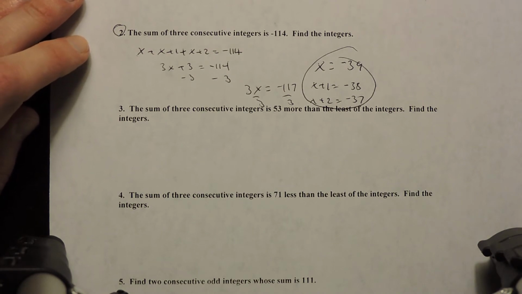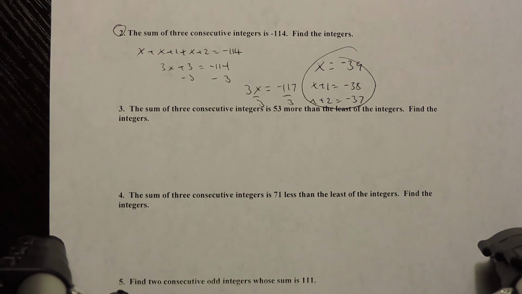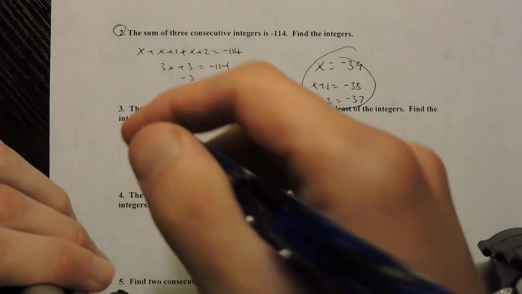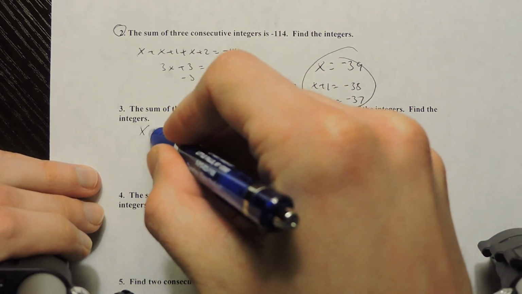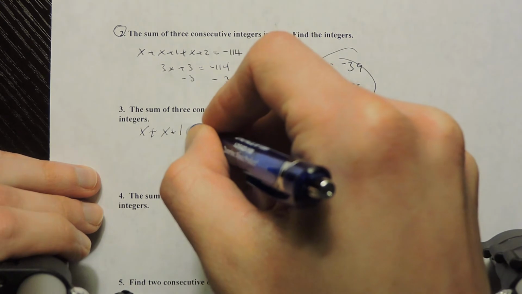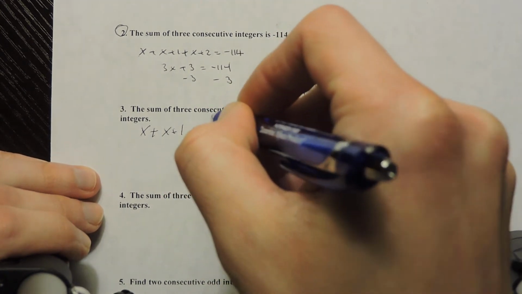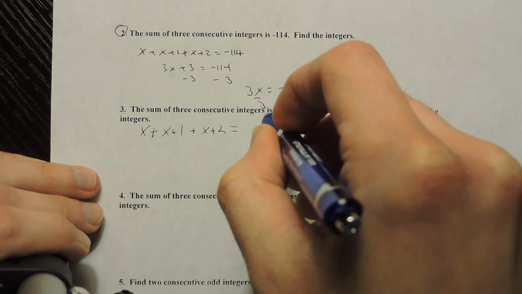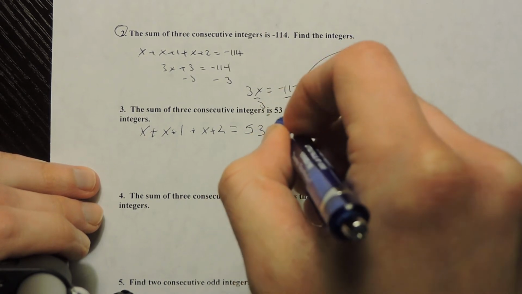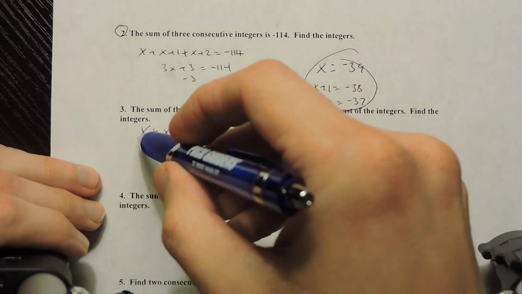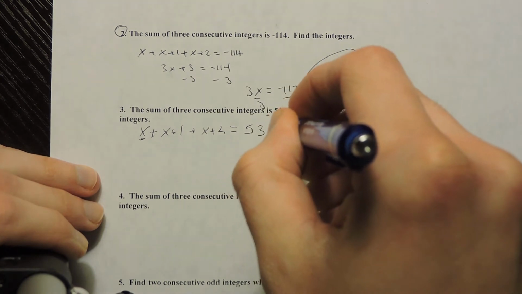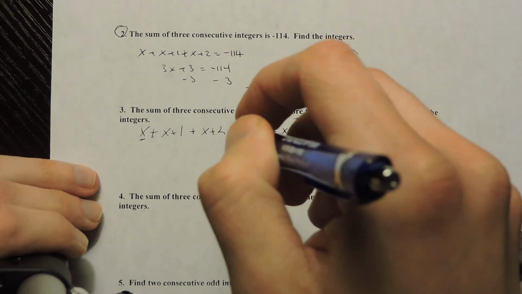So, for number 3, it says the sum of 3 consecutive integers is 53 more than the least of the integers, okay? So again, you're solving for your 3 consecutive integers. So you're going to have x plus x plus 1 plus x plus 2 equals, remember, "is" means equals, 53 more than the least of the integers. So the least integer, remember, is going to be x. So we're going to add x, because "more than" means we're going to add, okay?